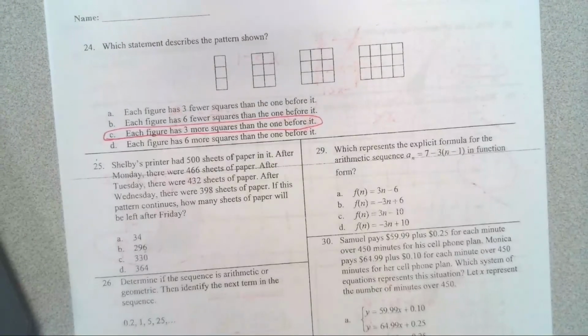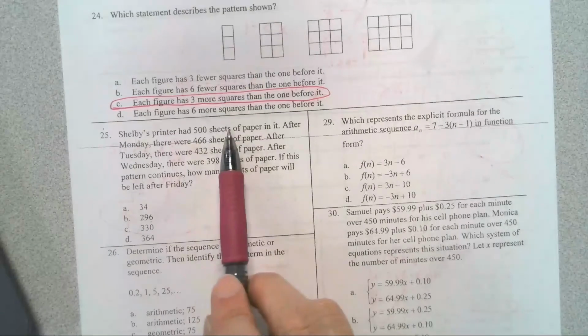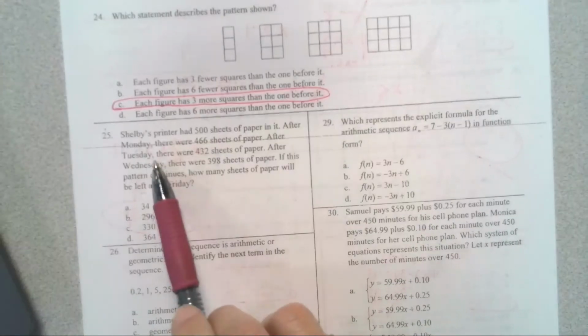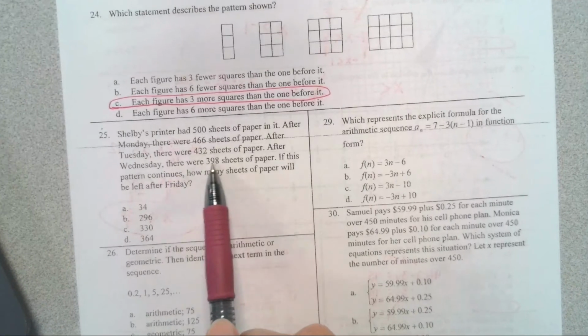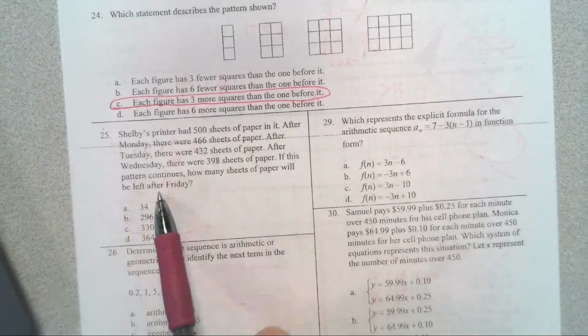All right. Shelby's printer had 500 pages in it. After Monday, there were 466. After Tuesday, there were 432. After Wednesday, there were 398. If this pattern continues, how many sheets will be left after Friday? I'm going to tell you right now.